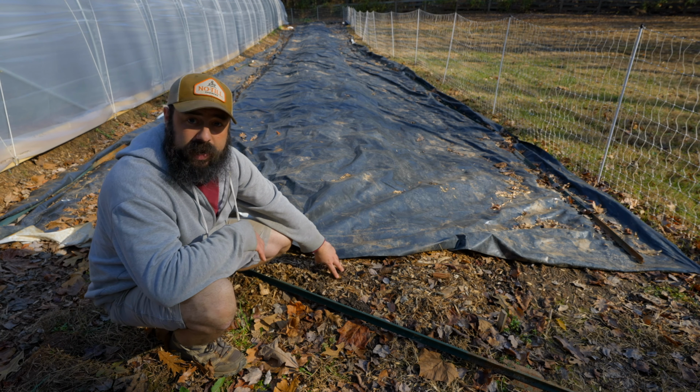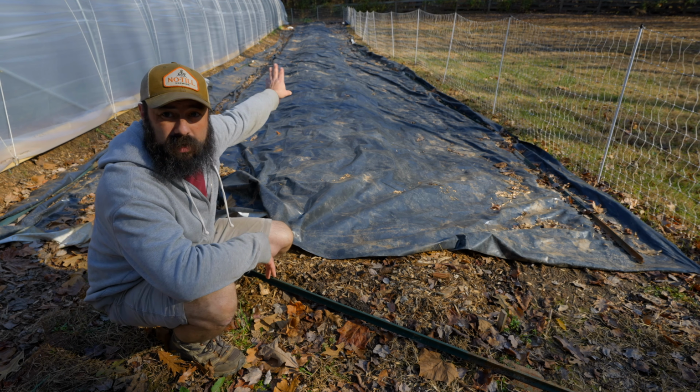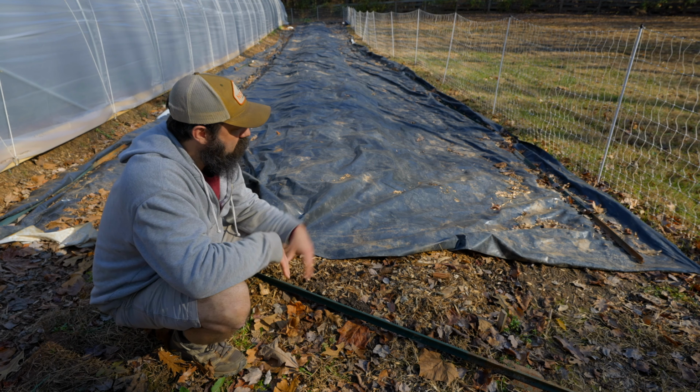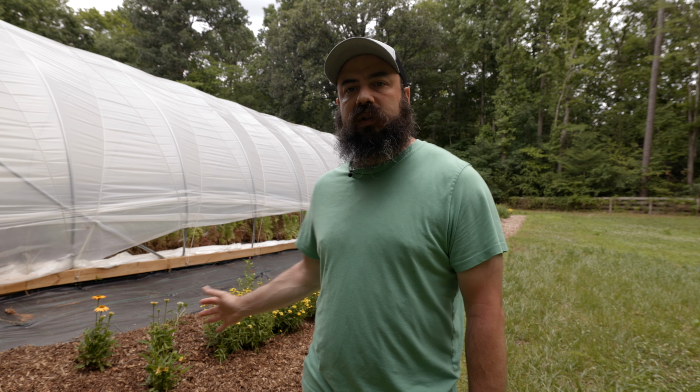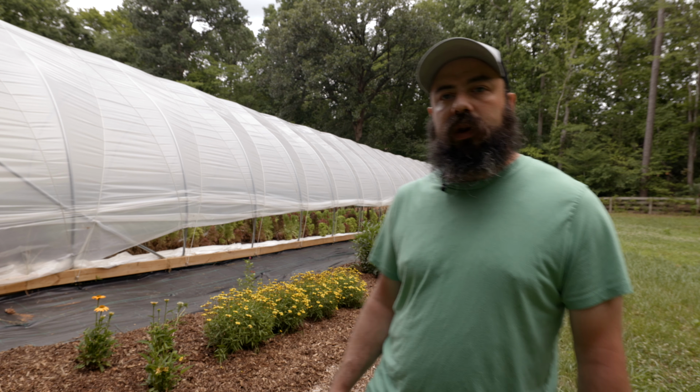And then we put wood chips on top, and we wet it down and we covered it with a tarp for a while just to kill everything. And after a few months, it all broke down and turned into soil. There was a nice layer of wood chips on top. We planted and then mulched it again. And the plants have been doing really, really well.